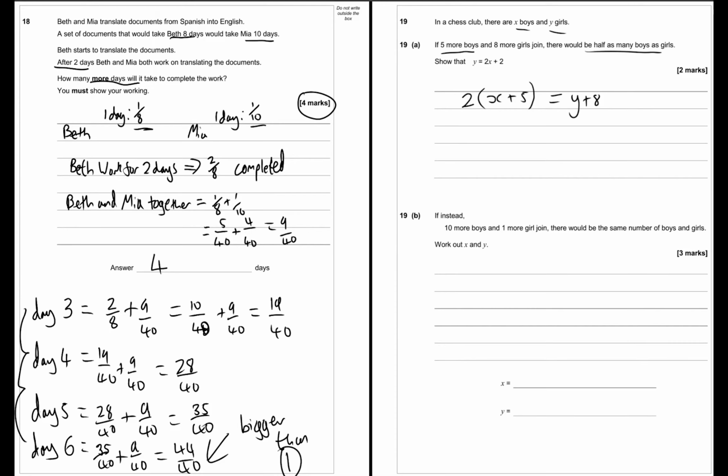No, we're not going to move this 2 to the other side. We're going to multiply it by 2. So we're going to get 2x plus 10 equals y plus 8. We're going to get y equals 2x plus 10 minus 8. So y is equal to 2x plus 2.